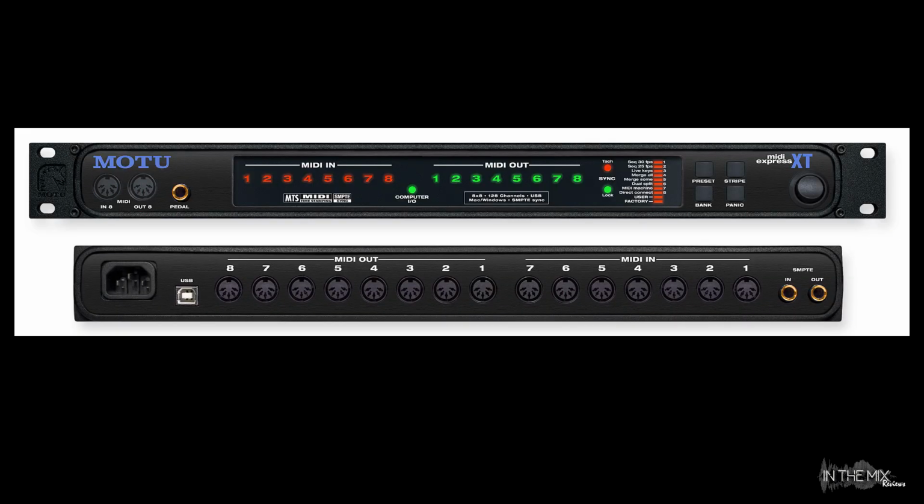timing reference. This is the Motu MIDI Express XT Patchbay and provides plug-and-play connectivity to any USB-equipped Mac or Windows computer. I'll dedicate the next MIDI video to this particular Patchbay.